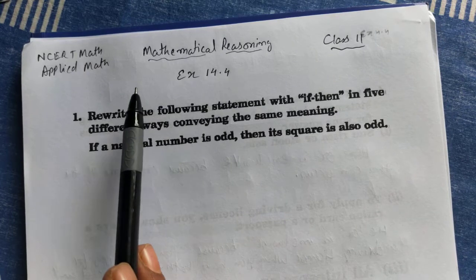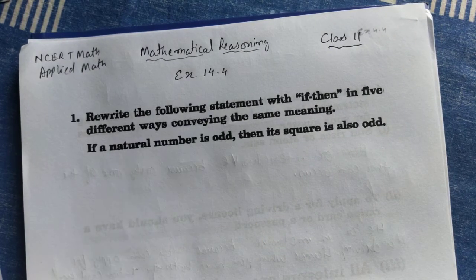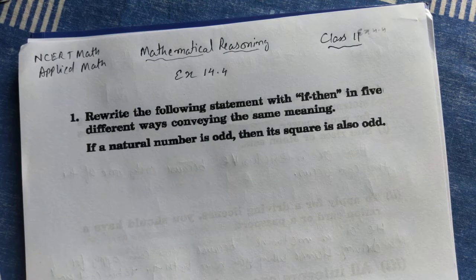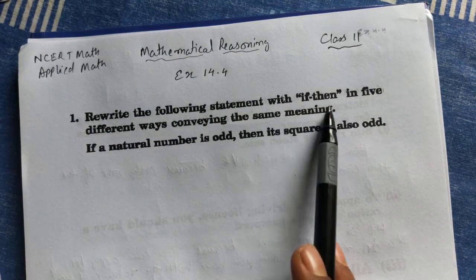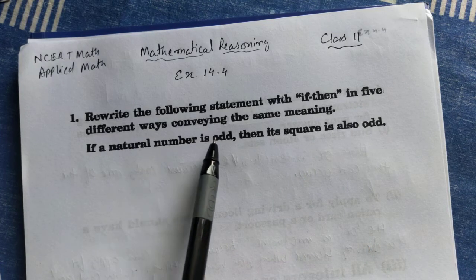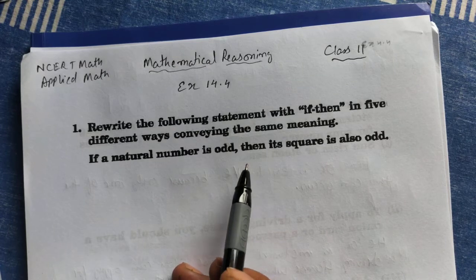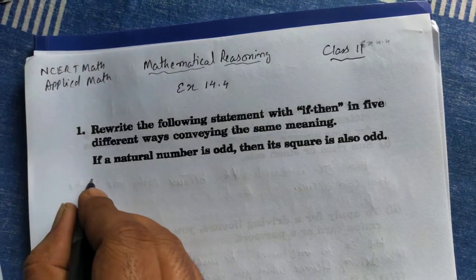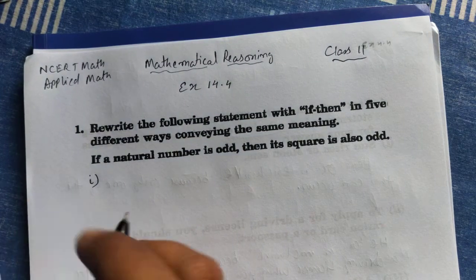NCERT Maths or Applied Maths. We'll do a mathematical reasoning exercise 14.4. First question: rewrite the following statement with if-then in 5 different ways conveying the same meaning. So we are going to rewrite this same statement in 5 different ways, but the meaning must be the same. So the mathematical statement only you are going to use.